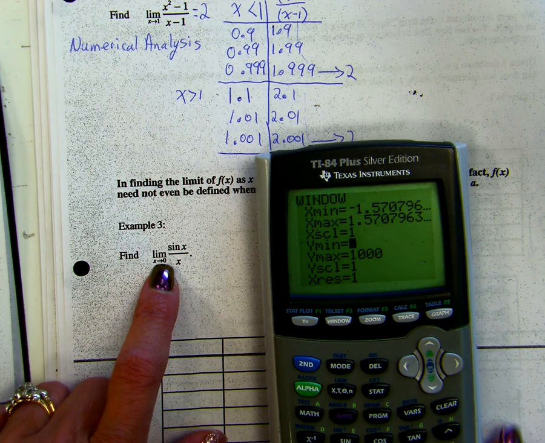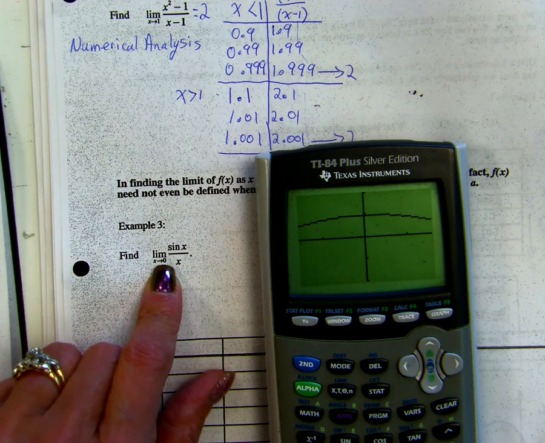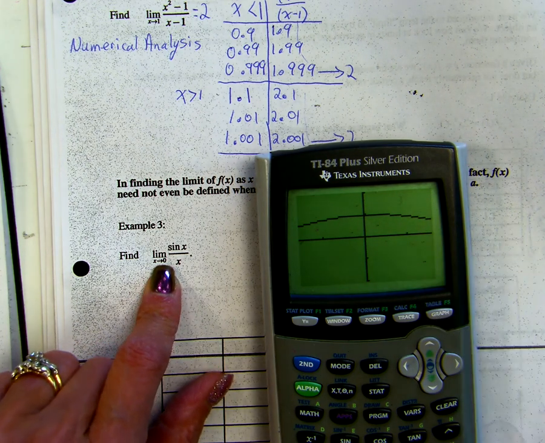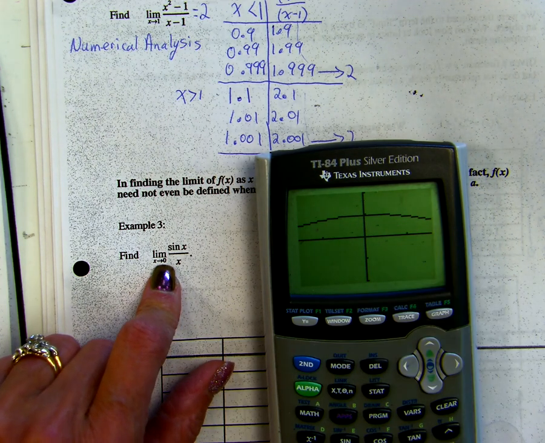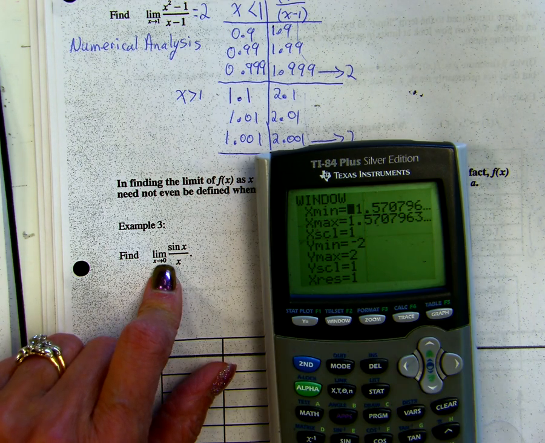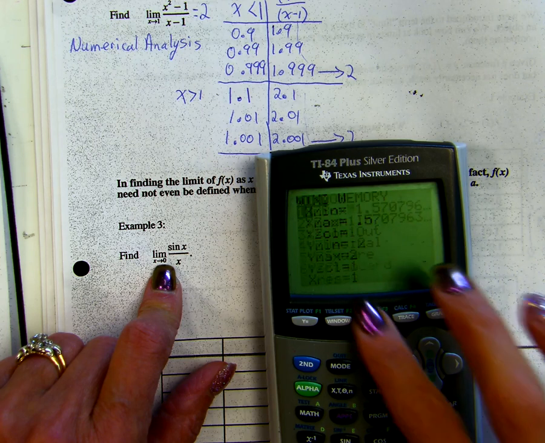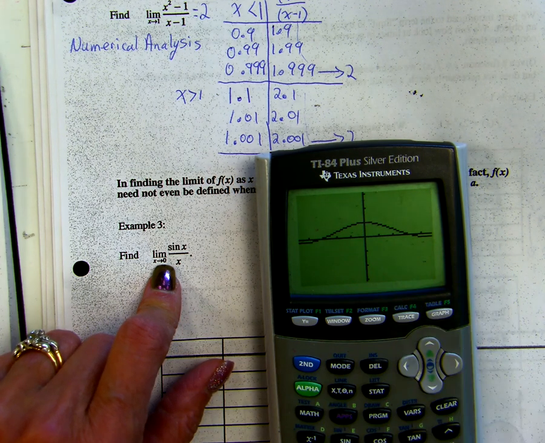And I'm going to let my y values go from negative 2 to positive 2. Okay, so here's a graph of that function. And it looks like as x approaches 0, my y value gets closer and closer to 1. Of course you know it's not defined there. Of course you know there's a hole in that graph. There has to be. In fact, I think we might even be able to see it if we do this. No, maybe not. If you zoom in really closely, you'll see it.